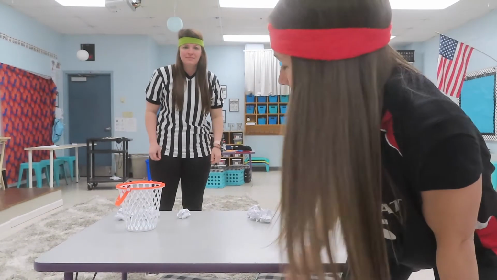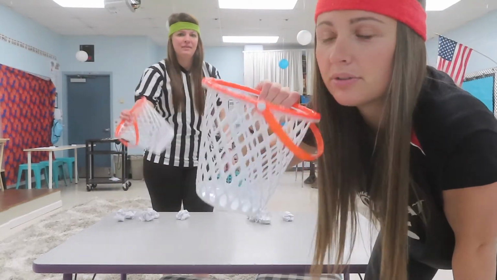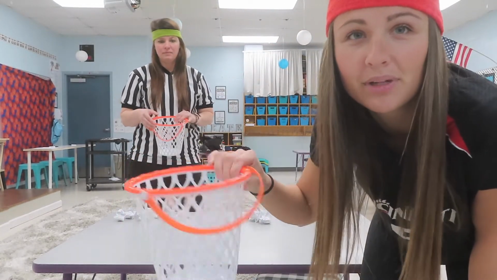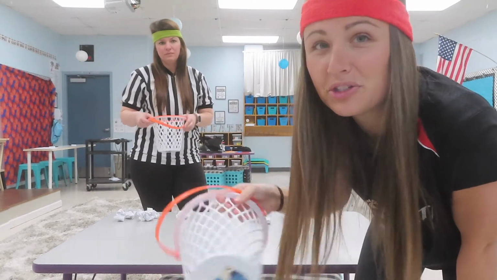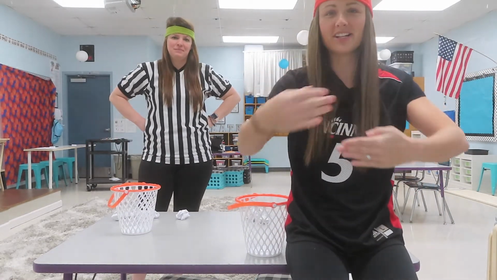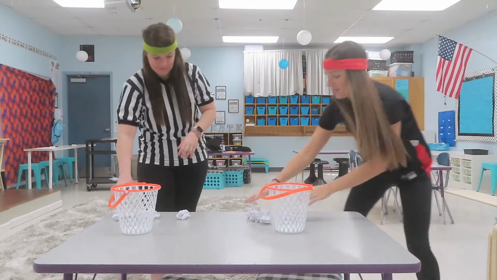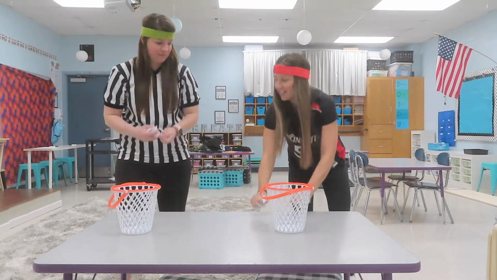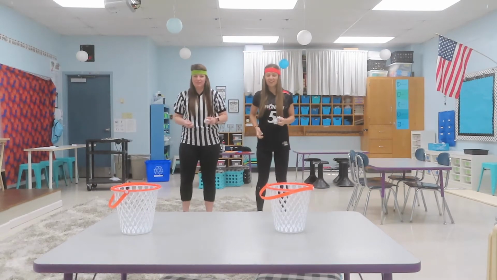Okay, so we have these little baskets set up, but if you don't have these at home, which I bet you don't, you can use anything. So you can use a pot from the kitchen, you can use a trash can, I don't care what you use. You could even have somebody stand like this, and then you could shoot inside their basket, okay? So we are gonna see how many we can get. We each have 5. Let's stand at the same spot so it's fair. Is this too far? Okay, you ready?